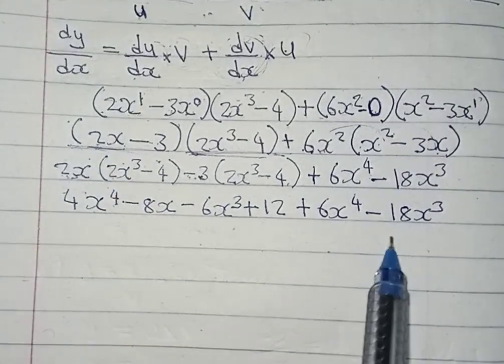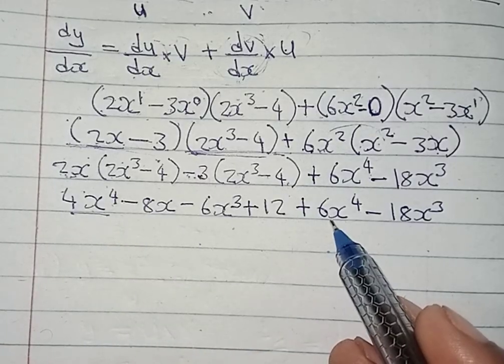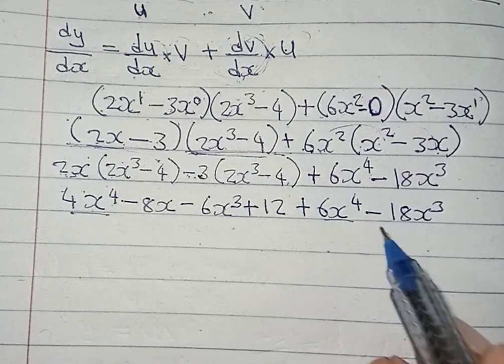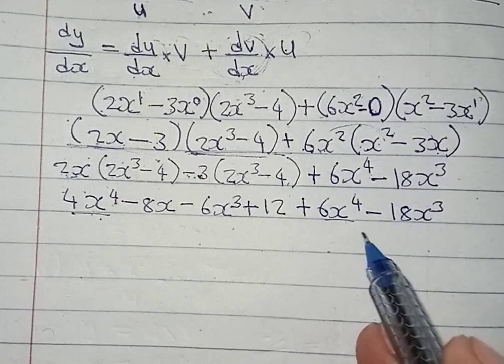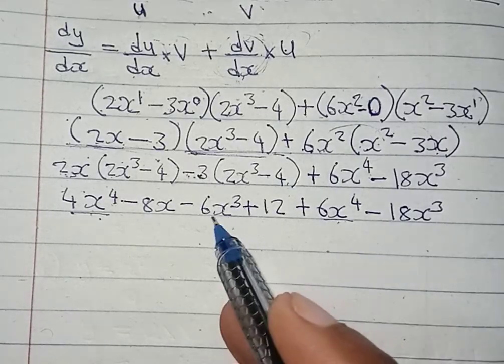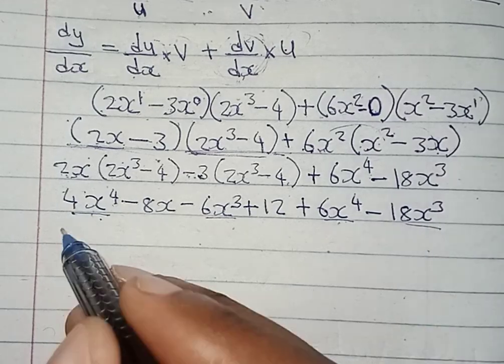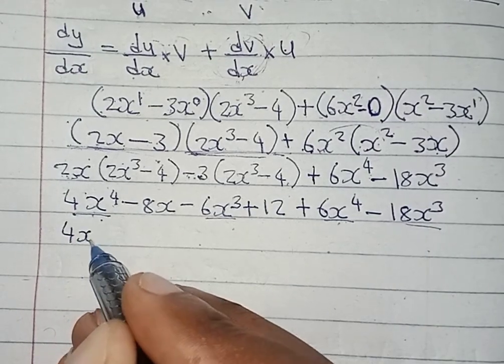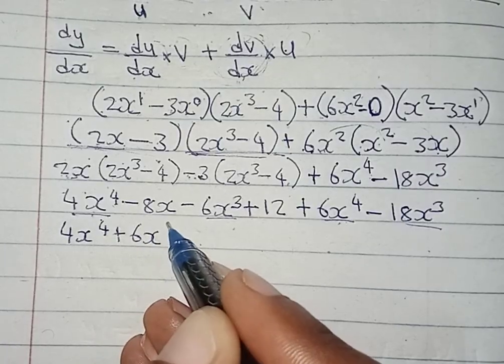We can now identify the like terms. X to the power 4 exactly equal to x to the power 4. These are like terms, x to the power 4 and x to the power 4. We have x to the power 3 and x to the power 3, like terms. We collect them. So 4x to the power 4 plus 6x to the power 4.